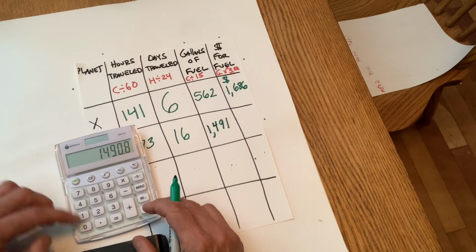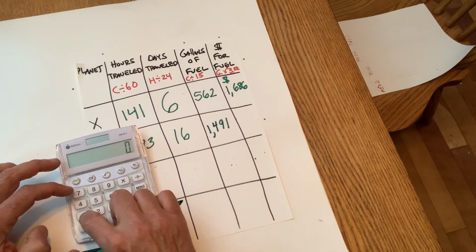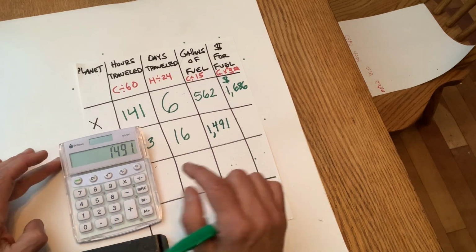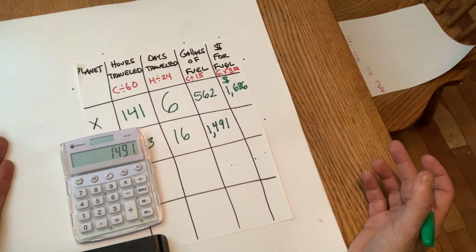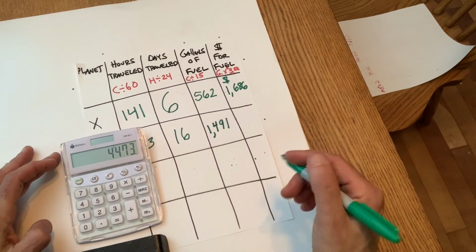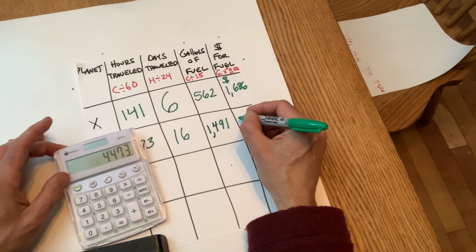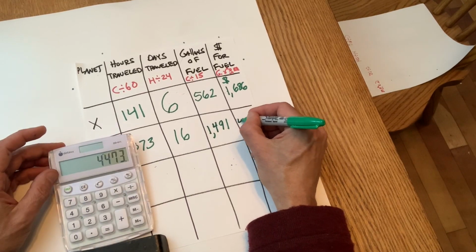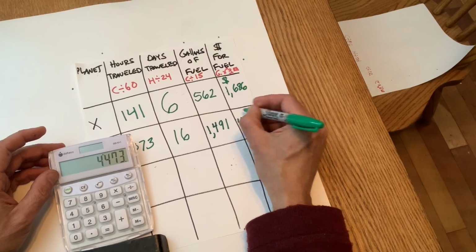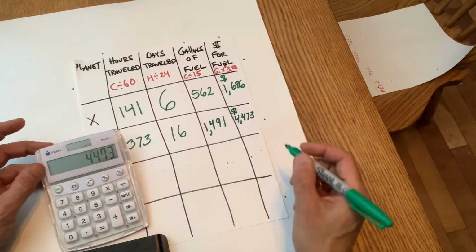How much would that cost? Well, take your gallons of fuel, 1,491, multiply it by 3, because fuel isn't $1 a gallon, it's $3 a gallon. Here's the total cost of a trip around planet Y, $4,473 to make that trip.